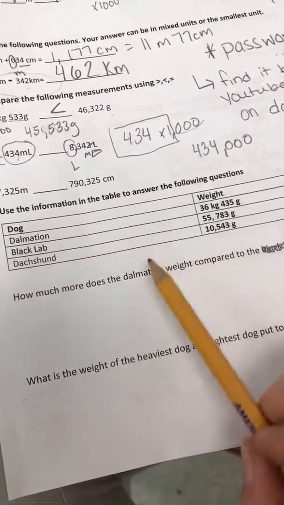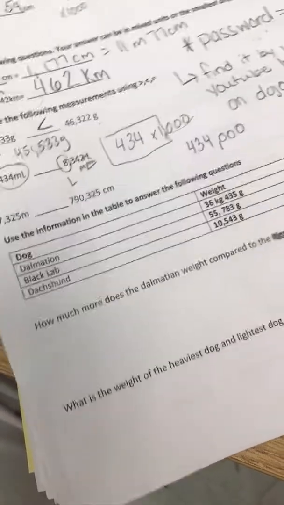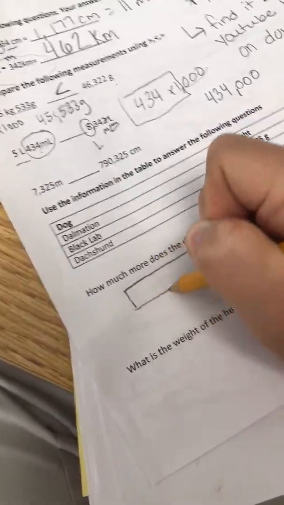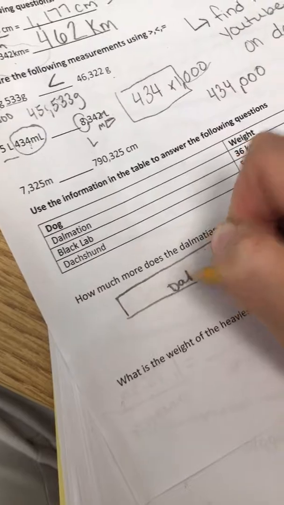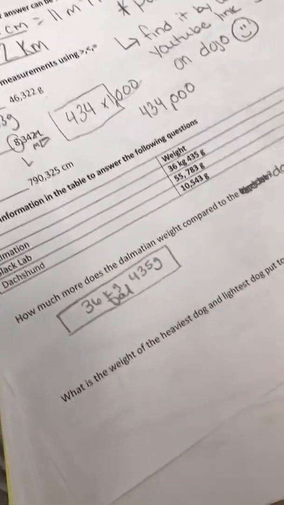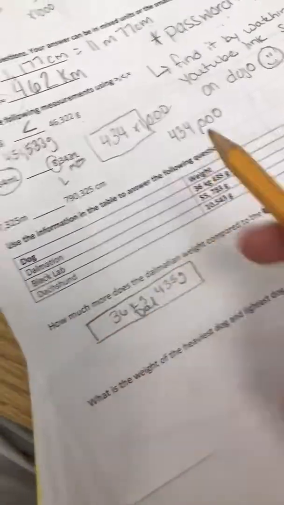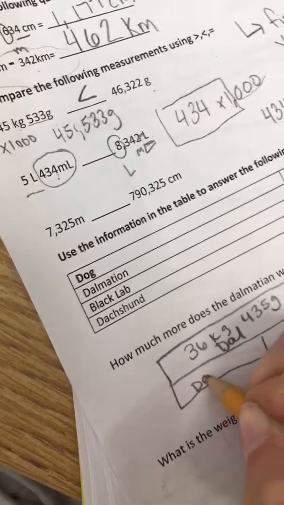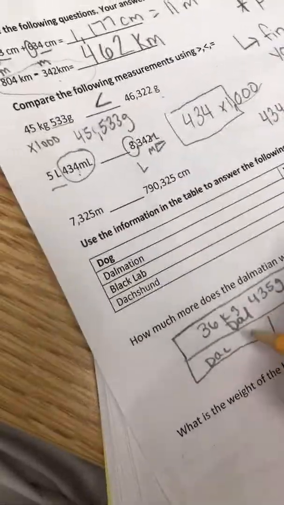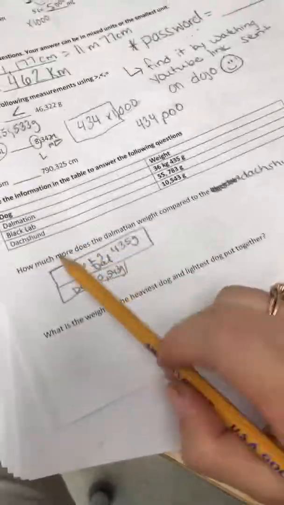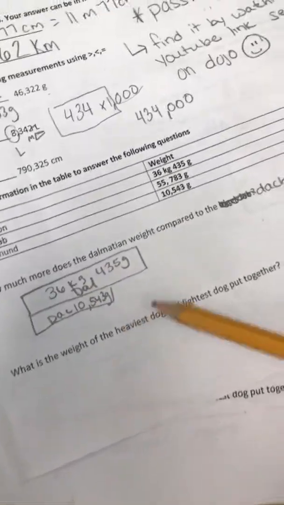The Dalmatian is 36 kilograms, 435 grams. So if I want to set this information up in a tape diagram, I can do like so. I'm going to put DAL for Dalmatian, 36 kilograms, 435 grams, and I'm comparing the Dalmatian to the Dachshund. The Dachshund's weight, I'm going to put DAC for Dachshund, is just in grams though. So I have mixed units. I have kilograms and grams, and I'm comparing them to just grams.